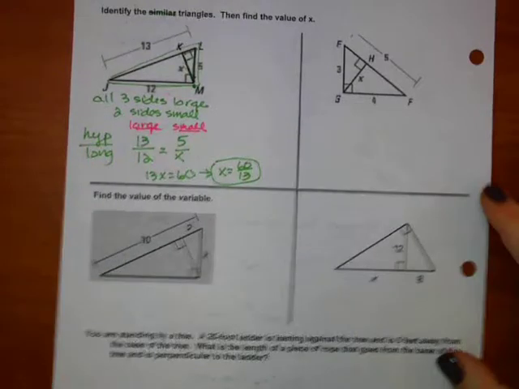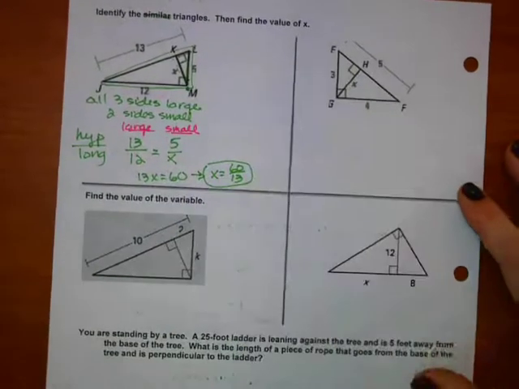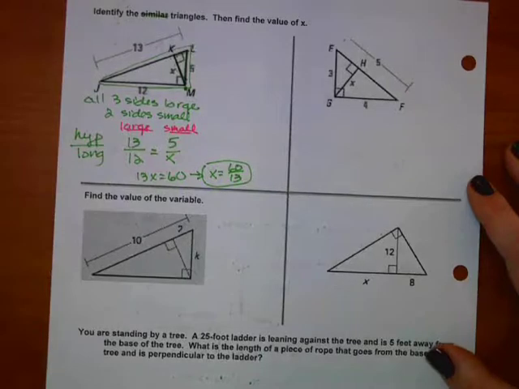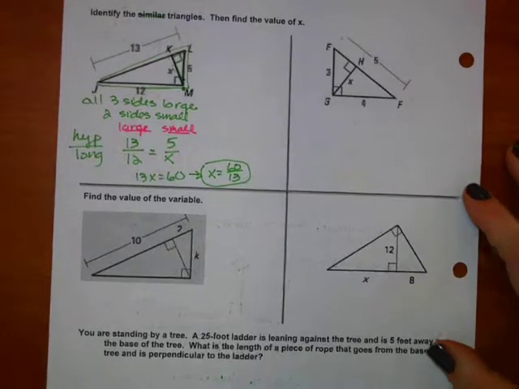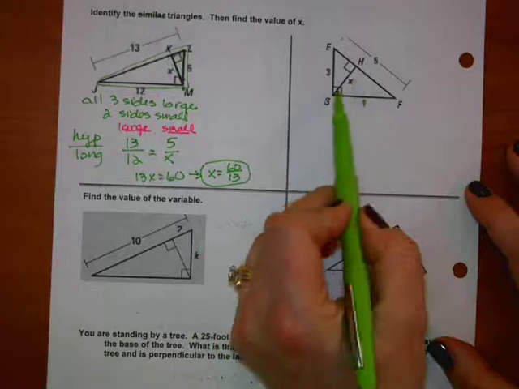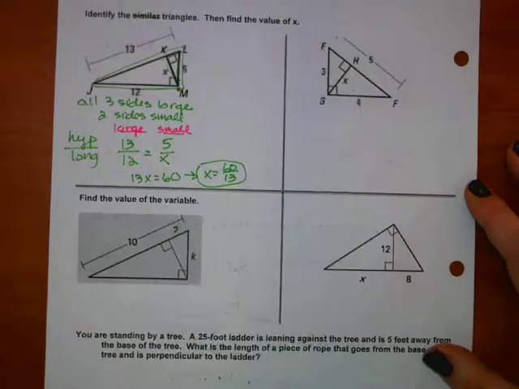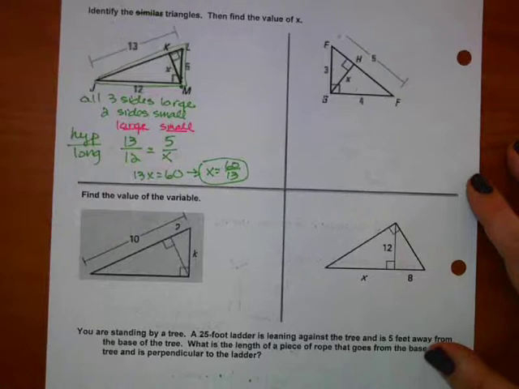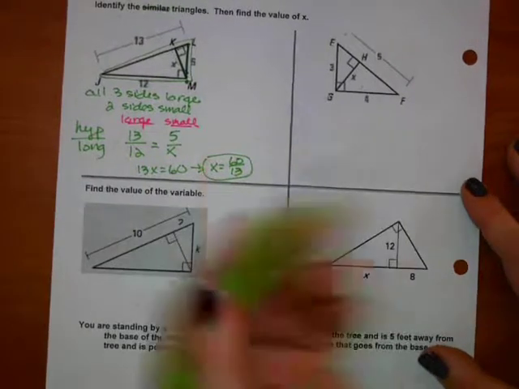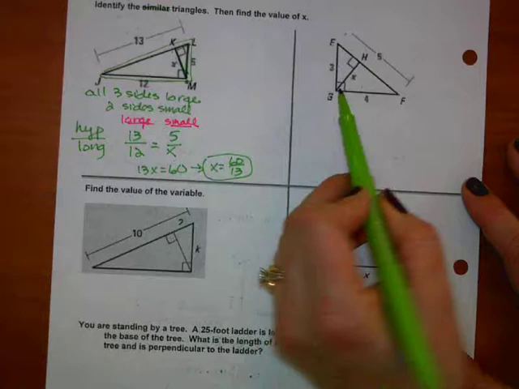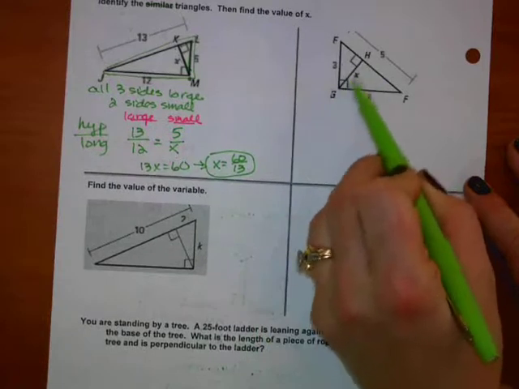Let's see what we have here. Again, look at the large. Do we have all the sides? Yeah. And we could use either the small or the medium because we have the hypotenuse for both. Yes? So let's just use, is this the long side, do you think, or is that the short side?